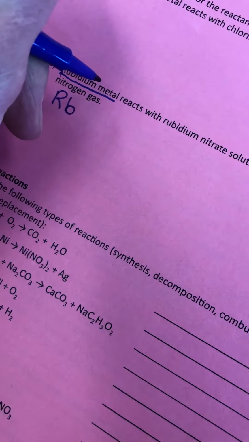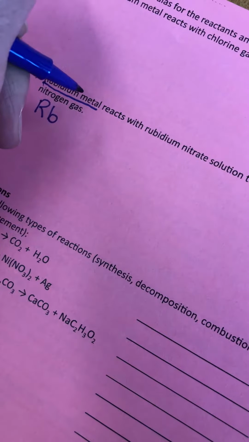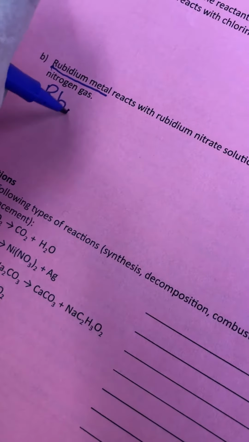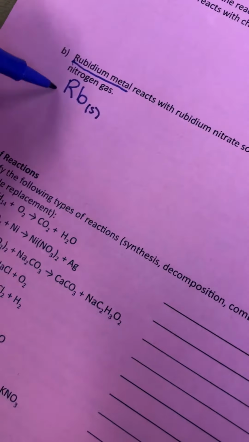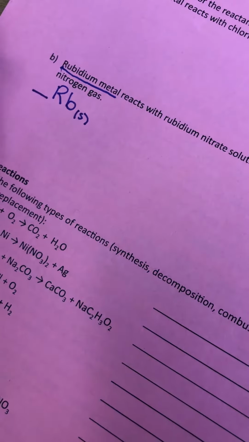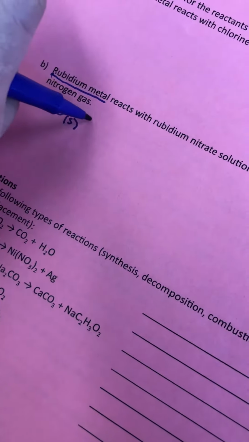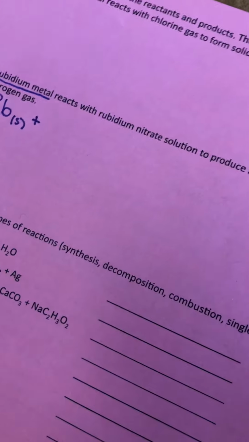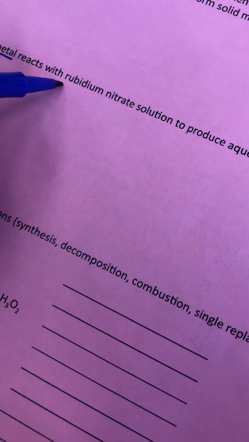And since it's a metal, that's a solid. So our choices are solid, liquid, gas, or aqueous, and that would be a solid. So I'm going to put a little S next to it. And then, of course, I want to include a blank so that when I get to balancing, I will have a spot to do that. And I'm going to say plus because it reacts with. The next thing is rubidium nitrate.